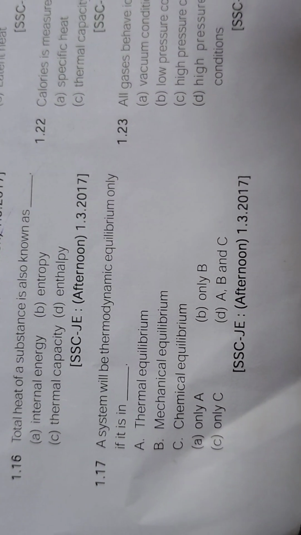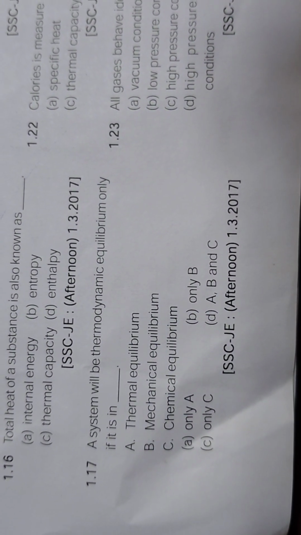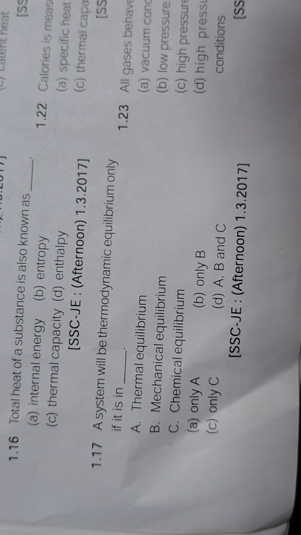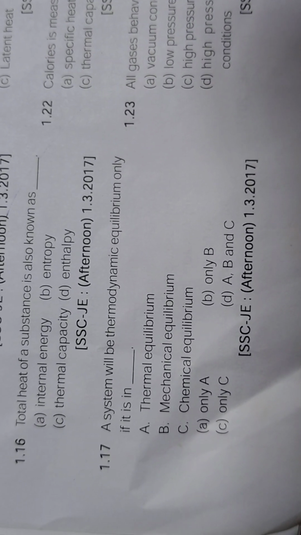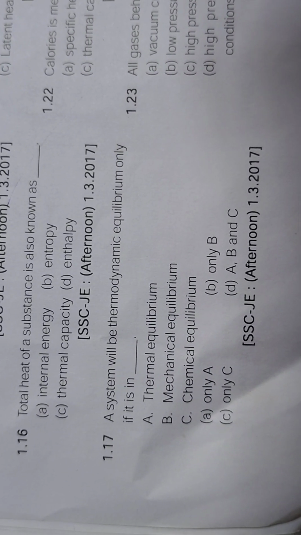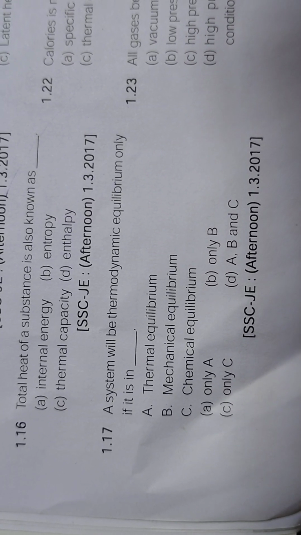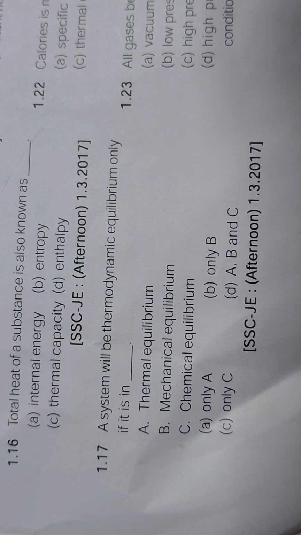Let's start the session. We already covered 1.1 to 1.7: thermodynamics and the basic zeroth law. Now an SSC JE previous year question.